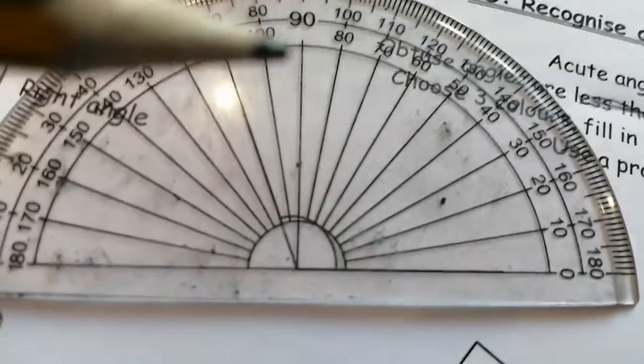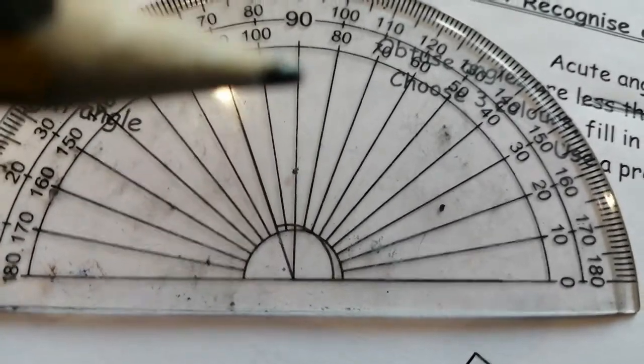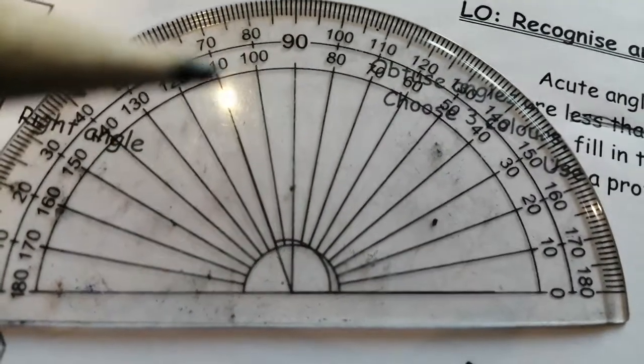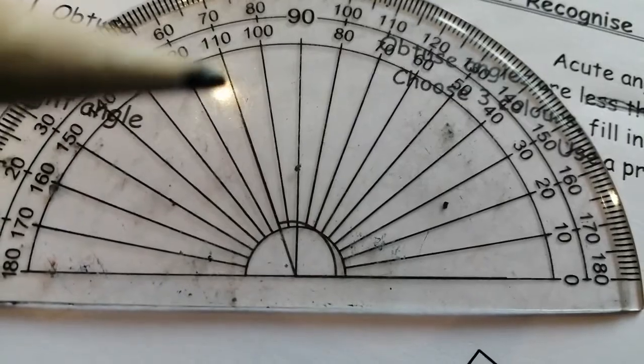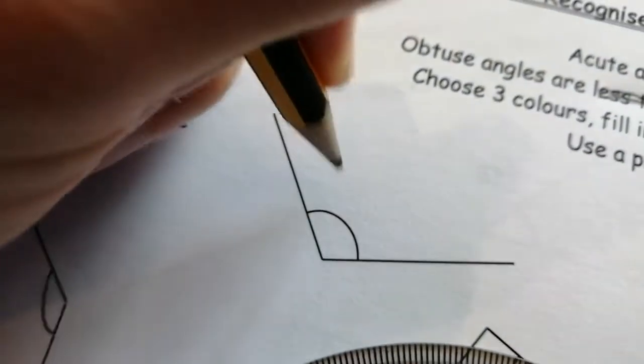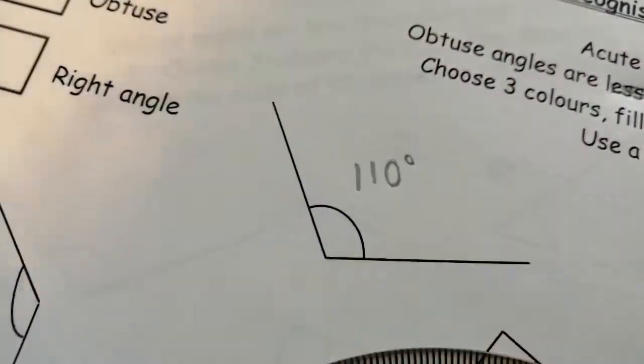So 90 would be straight up there. There's 90. It's a little bit more than 90. It is actually really on 110 degrees. So this angle measures 110 degrees. And it is an obtuse angle.